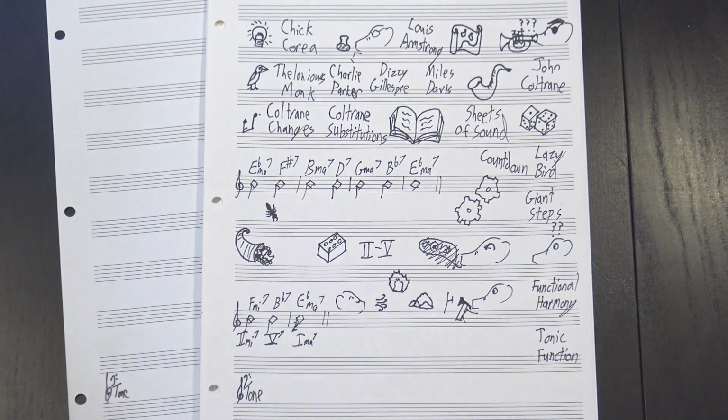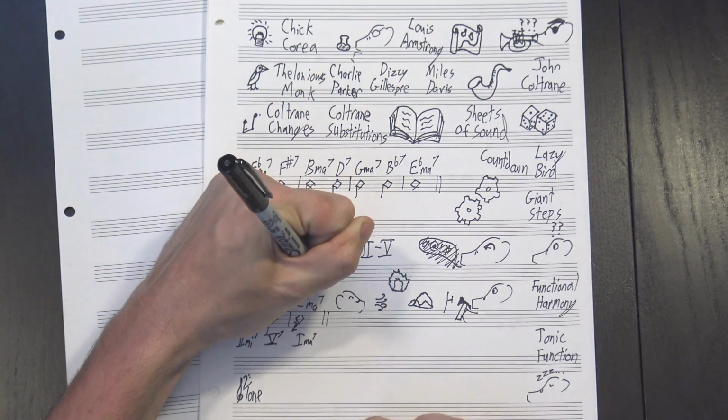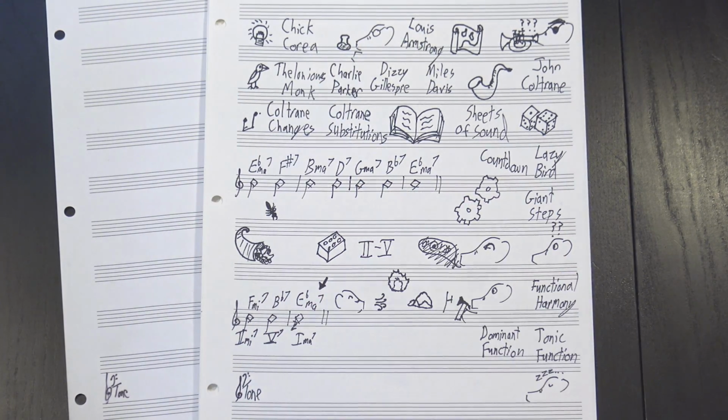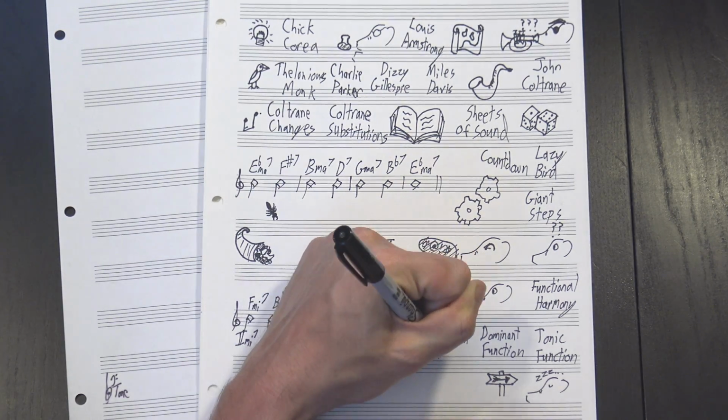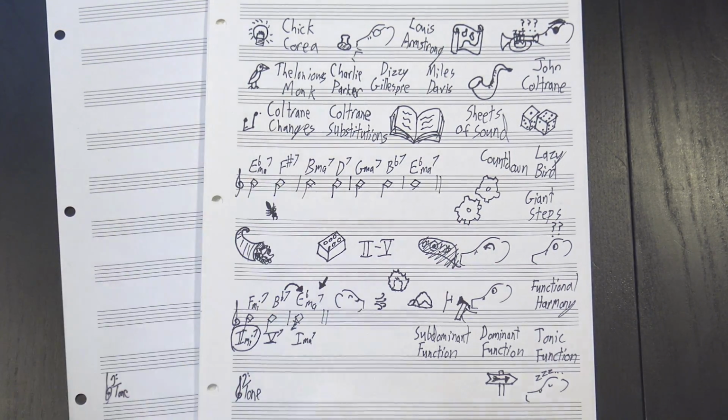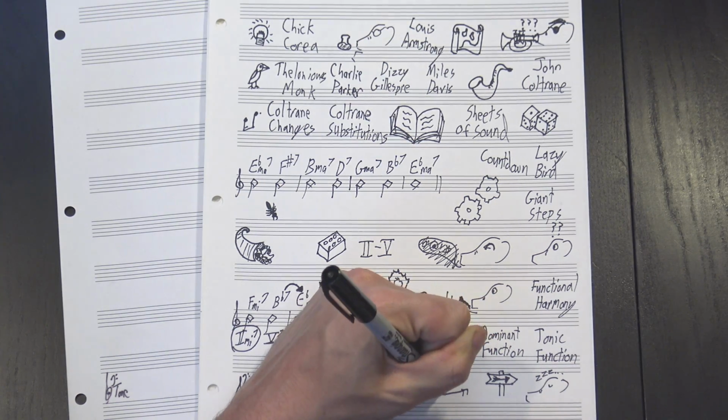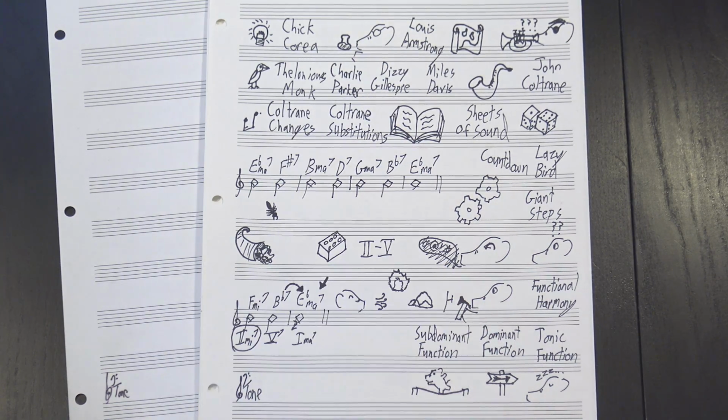There's tonic function chords, which are at rest, represented by this chord at the end. There's dominant function chords, which point the listener's ear back to the tonic, represented by the 5 chord in the middle. And rounding it out, we have the subdominant function chords, like this 2 chord here, which destabilize the sound to help set up the dominant chord's resolution.